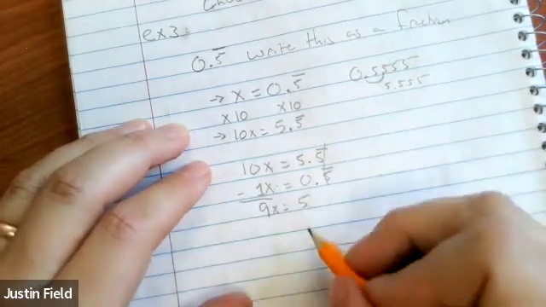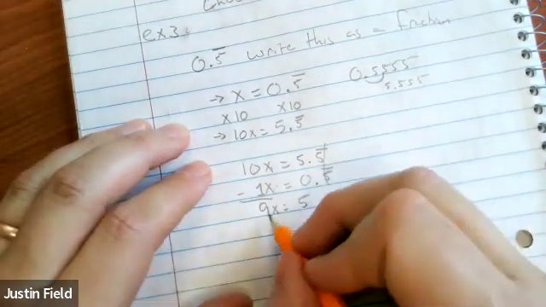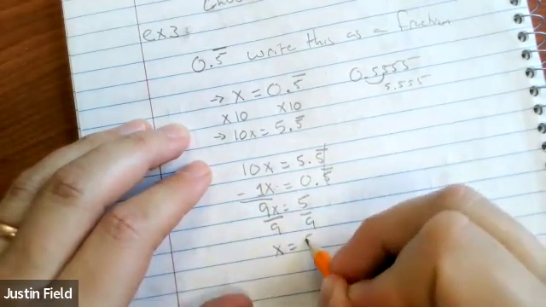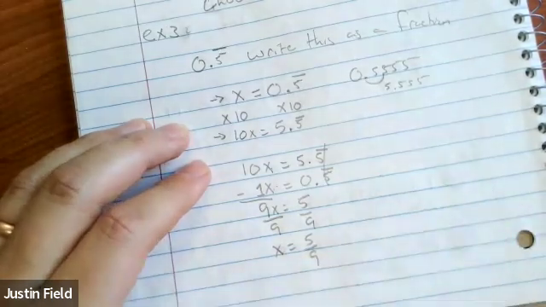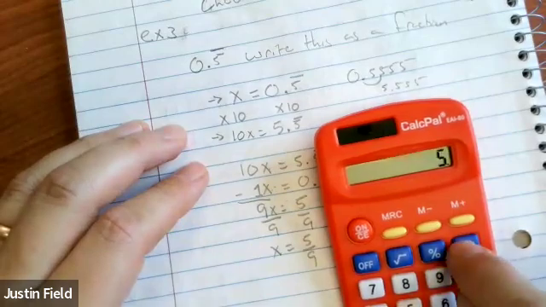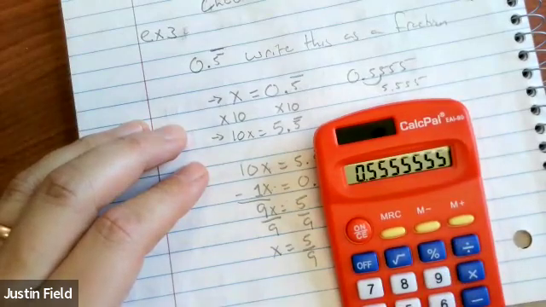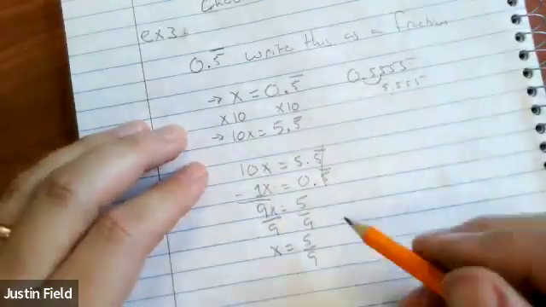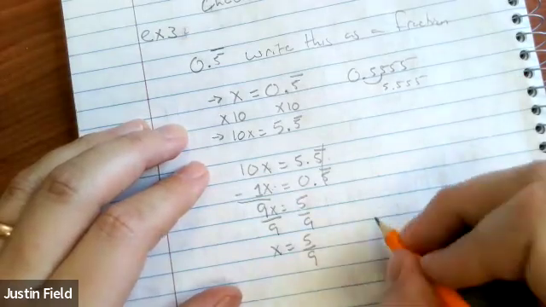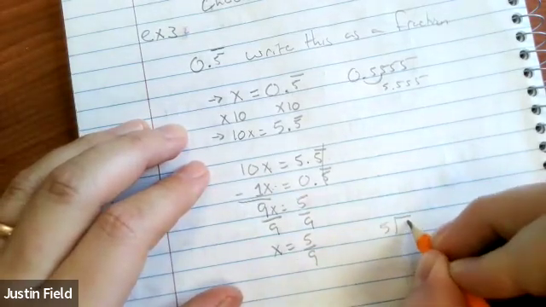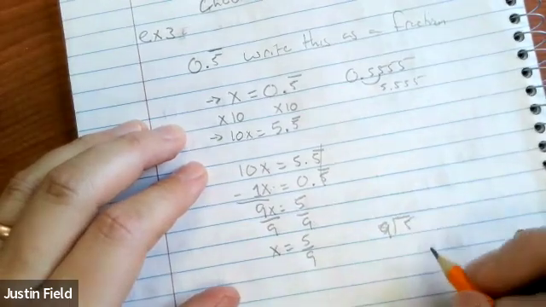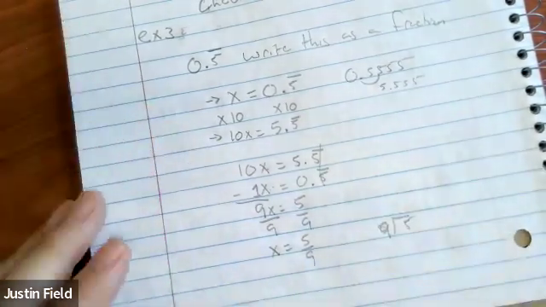And now I have a one-step equation. So I'm going to divide both sides by 9. And x equals 5/9. And again, I'm just going to prove to you that it's true. 5 divided by 9 is 0.5 repeating. Pretty cool, right? And of course, we don't have to use a calculator to check our work. I could do the long division, 9 into 5. But I'm not going to do that right now. I'm just saying you could. All right.